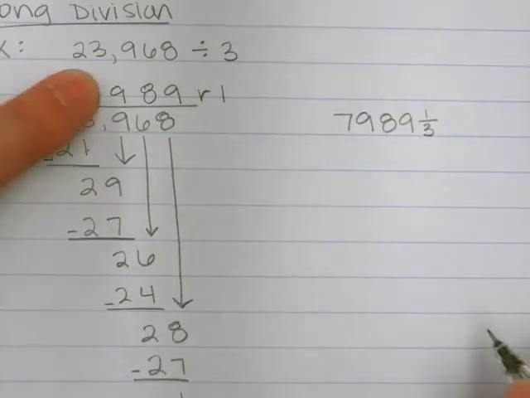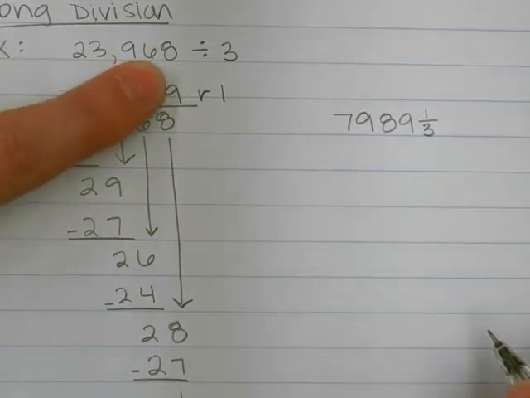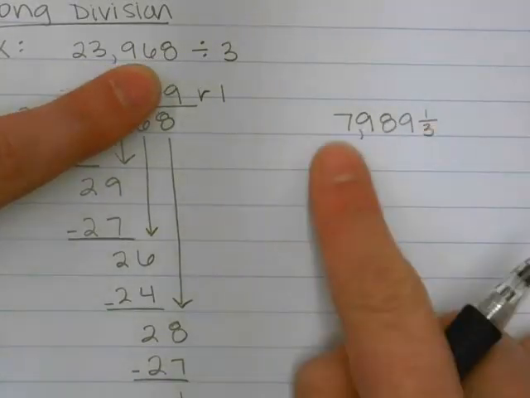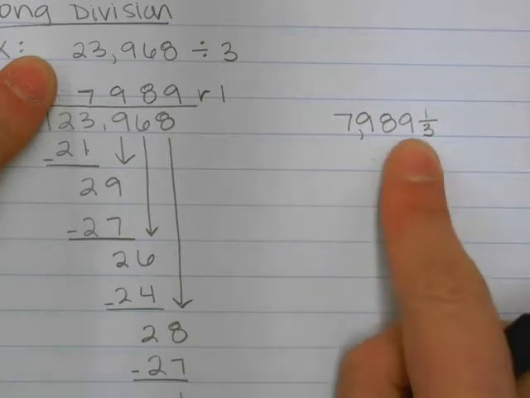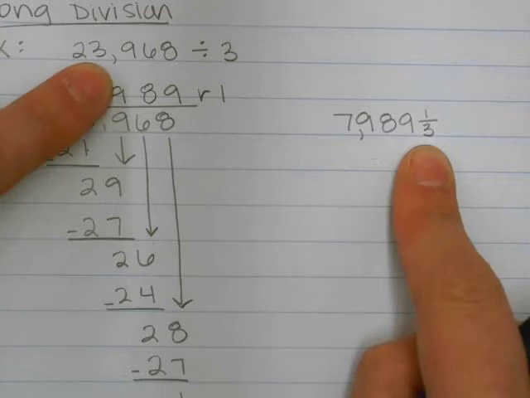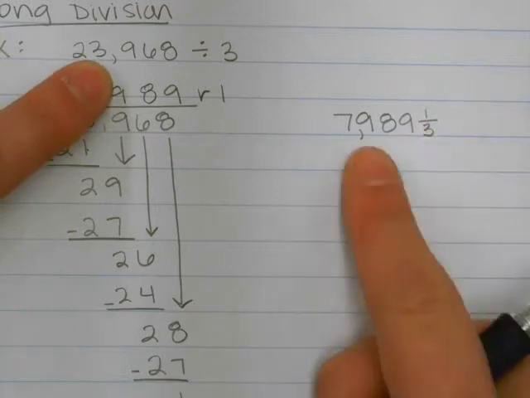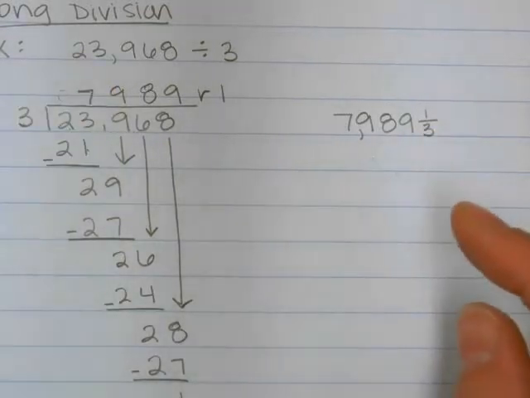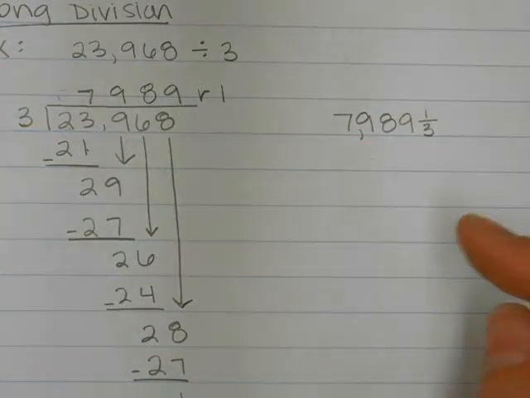So if you did 23,968 divided by 3, you would get 7,989 and 1/3. Which kind of makes sense, right? Because you're almost at 24,000, so 24,000 divided by 3 would be 8,000, and so those numbers are pretty logical. That's what we would expect.